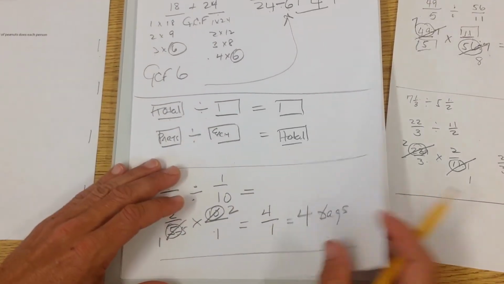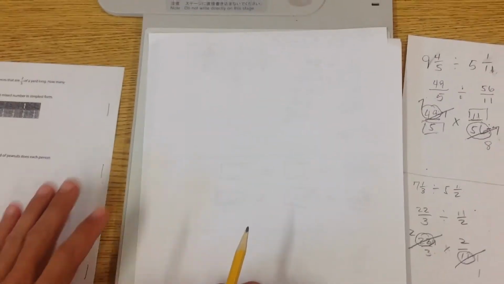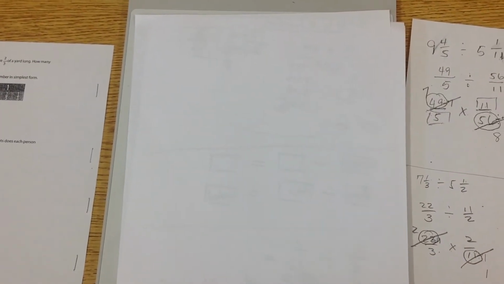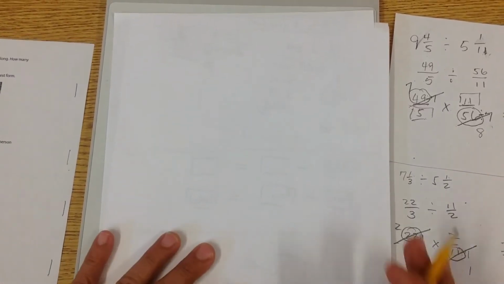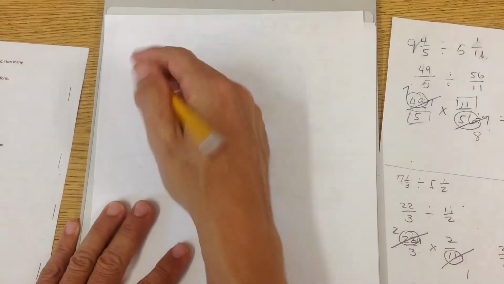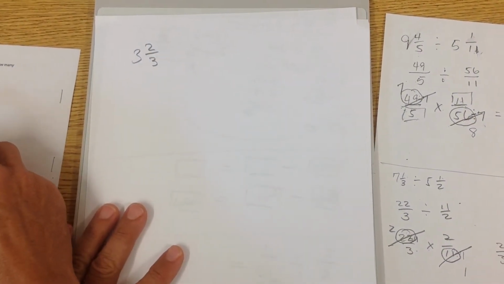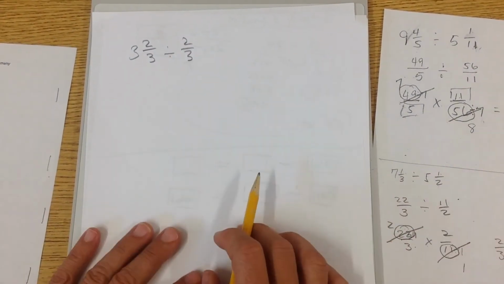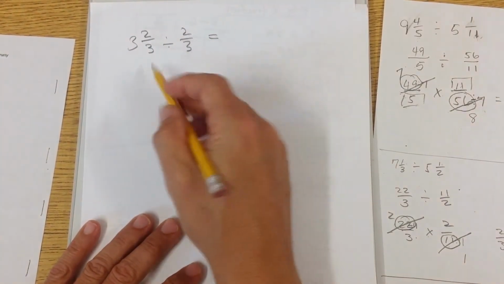Again, another word problem. Let's just go over it and identify. A ribbon is 3 2/3 yards long. May needs to cut the ribbon into pieces that are 2/3 of a yard long. How many pieces of ribbon can she cut? So again, they give you the total length of the ribbon, and they're going to be cut equally into 2/3 of a yard. How many pieces of ribbon could she have, or will she have?